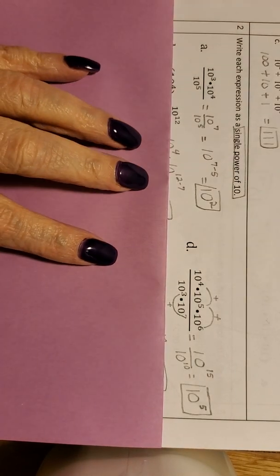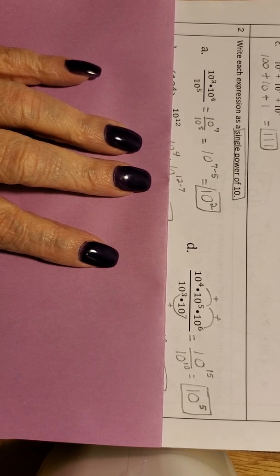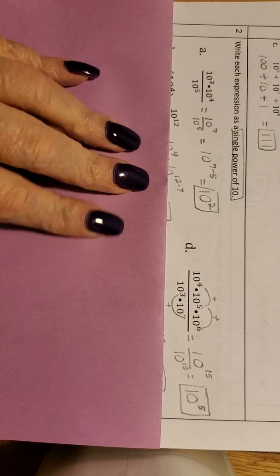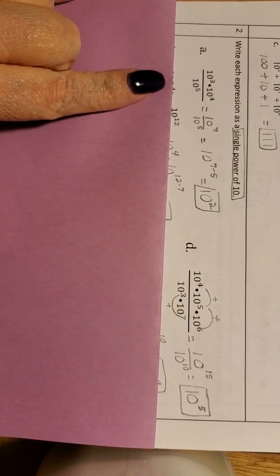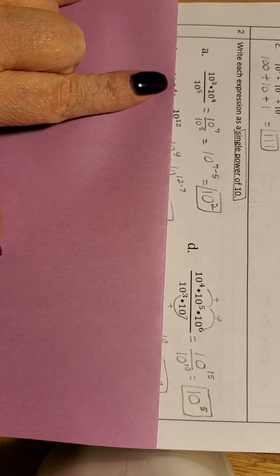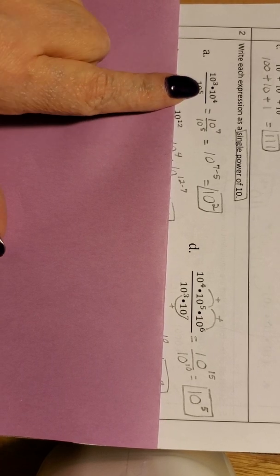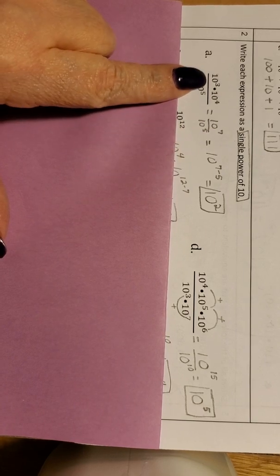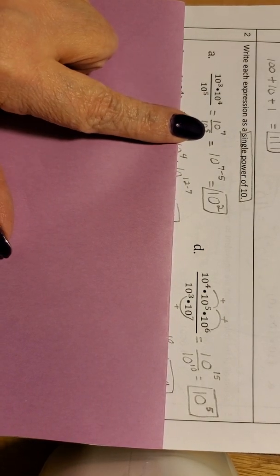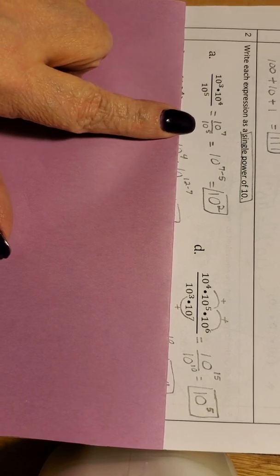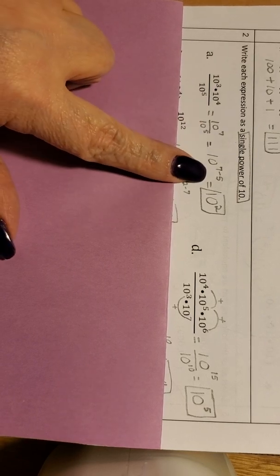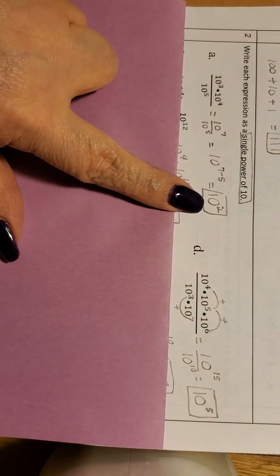Section 2 asks us to express the expression with a single power of 10. If we take our exponent rules and use them, we add the exponents for 3 plus 4 to give me 10 to the 7th over 10 to the 5th. Then we use the exponent rule for division, 7 minus 5, which gives us 10 to the second power.